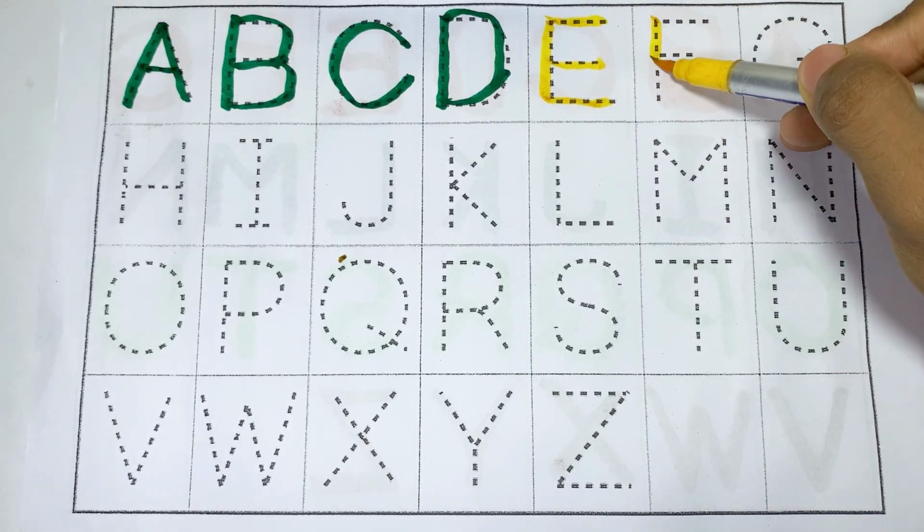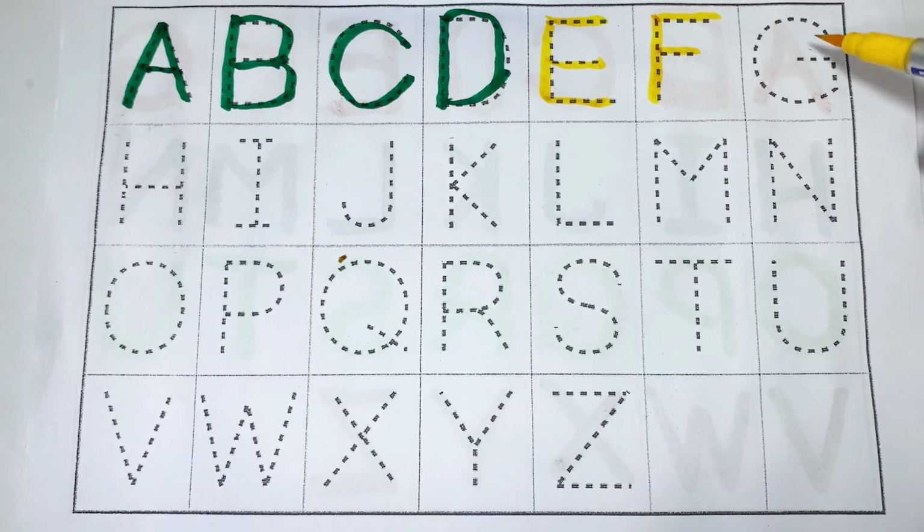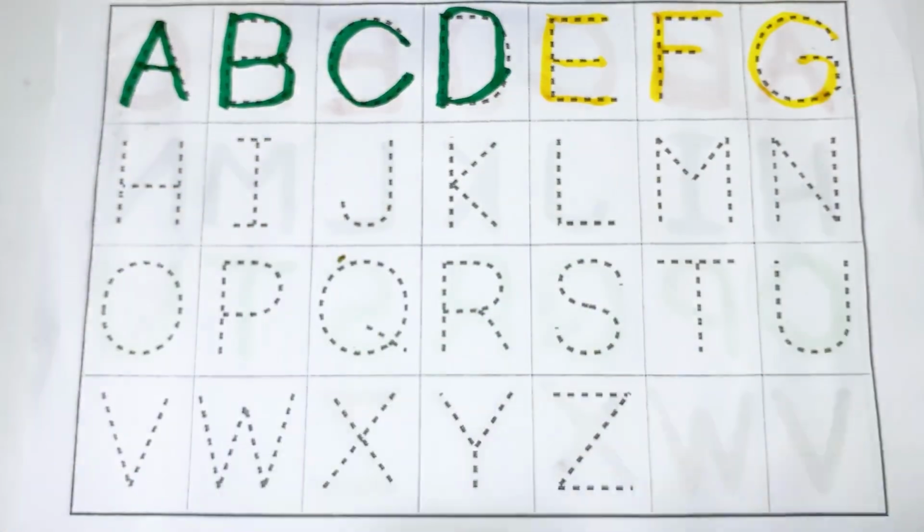E for elephant. F for fish. G for goat. Kids, now you draw H and use light green color.